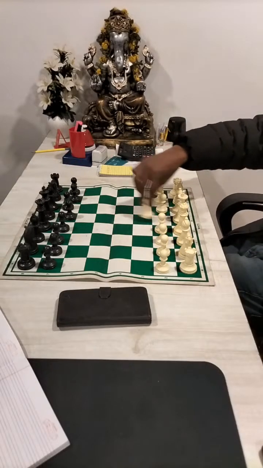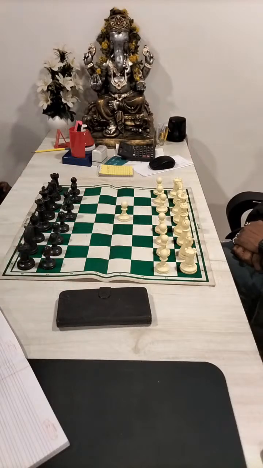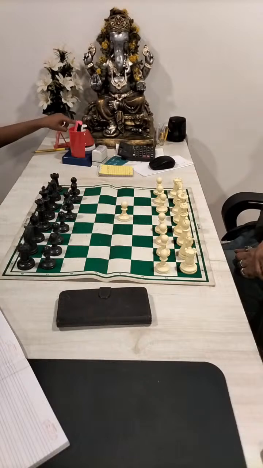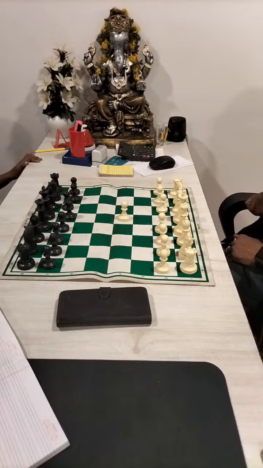White plays E4. Now what should we do? White has to press that, for we keep this as the book. So that is it. You have to press the clock. You have to have fun pressing that.